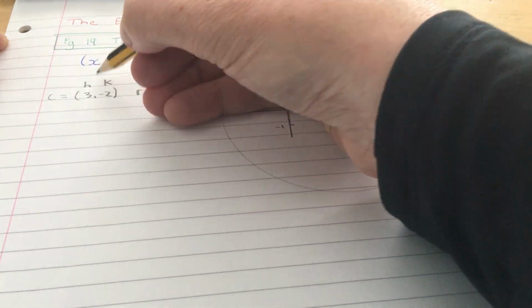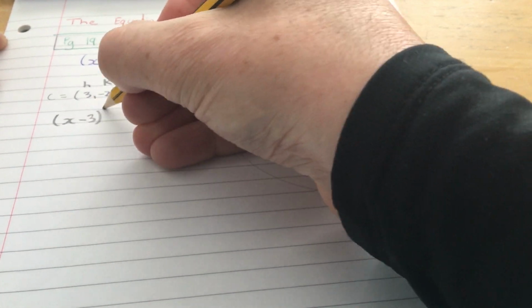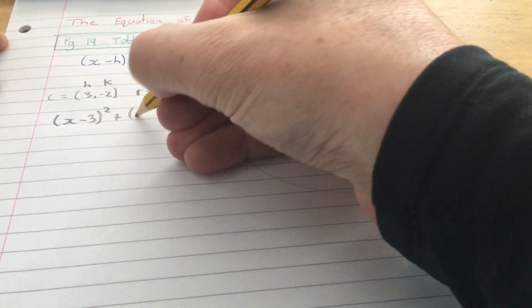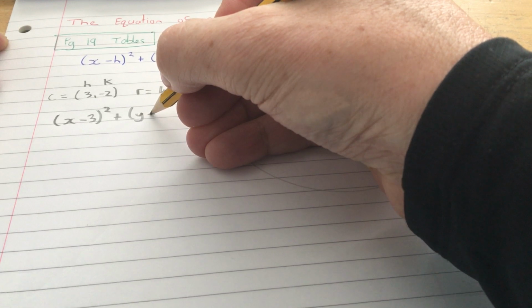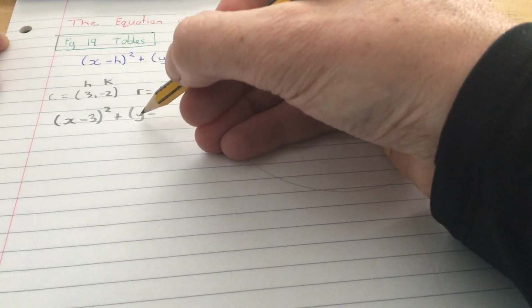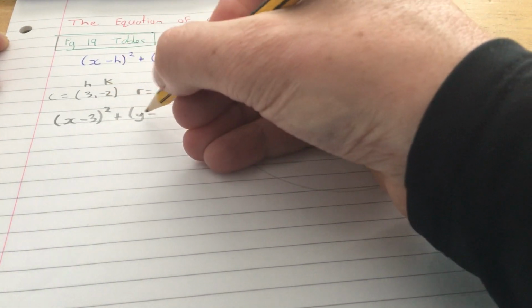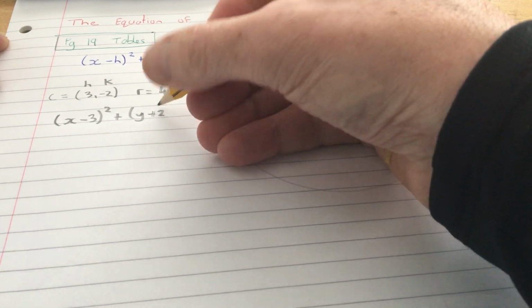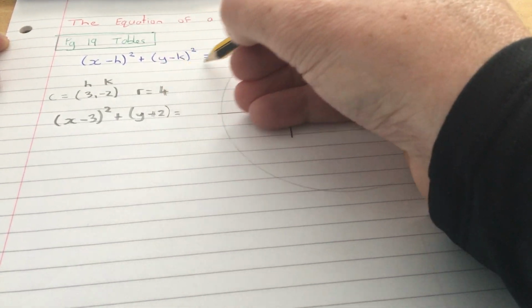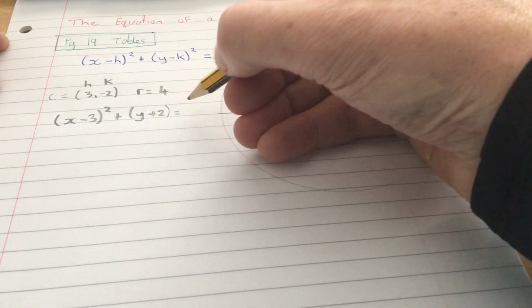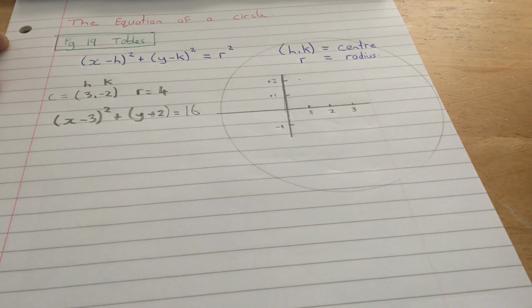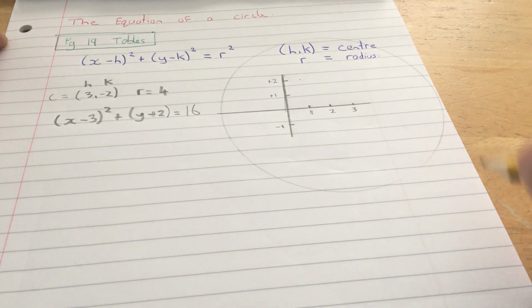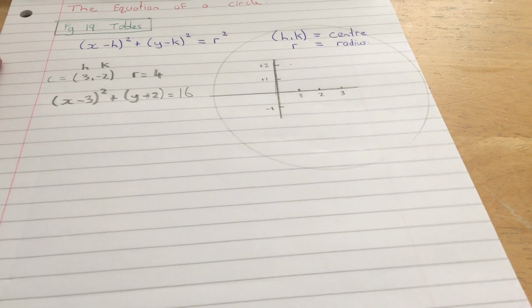Now I substitute them into the formula, so I get x minus h, which is 3, squared, plus y minus k, so it'll be y plus 2, so that changes to a plus, and that equals the radius squared, so r squared, 4 squared is 16.